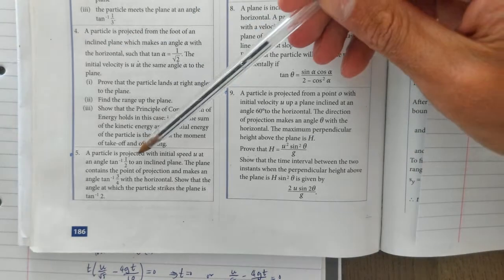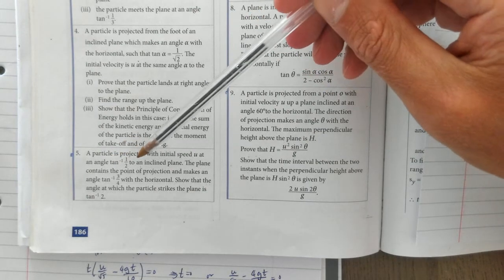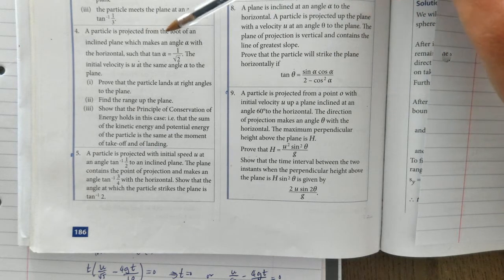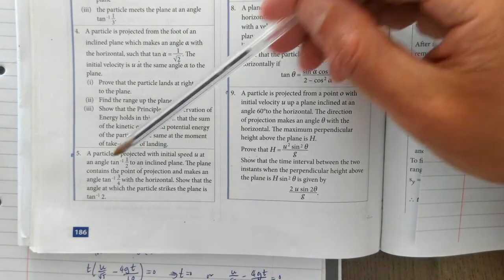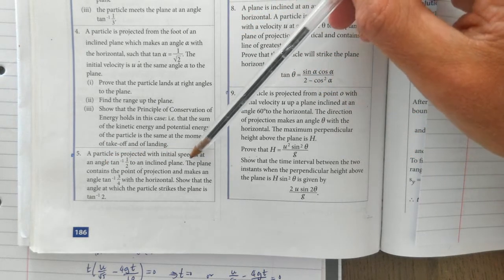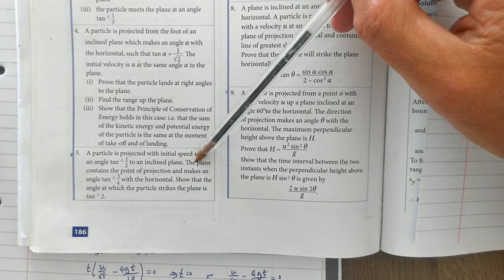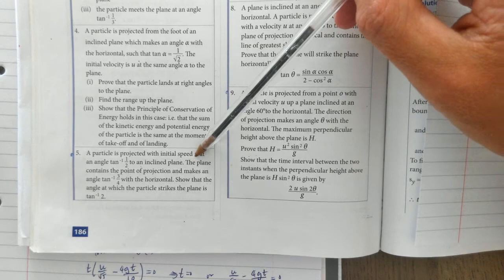But I think what I can tell you very confidently is, if it doesn't say that it's going down the plane, okay, so if you look at this question, for example, it says projected from the foot of an inclined plane, and here it just says the particle is projected with initial speed u at an angle to the inclined plane, right? So it doesn't actually say up or down the plane, right? It was up the plane, so I think Dylan maybe took it as down the plane, so I do sympathise with you on that one.